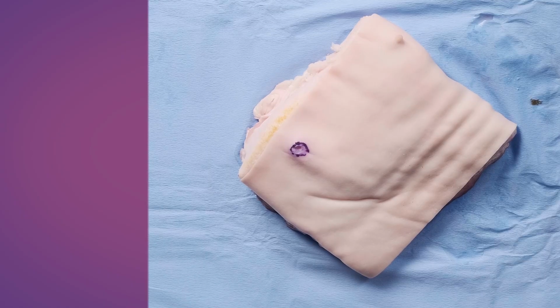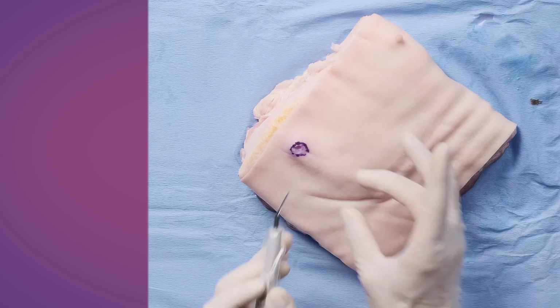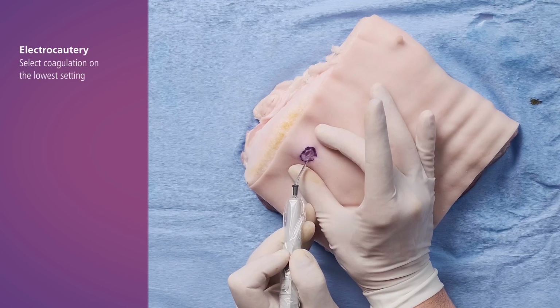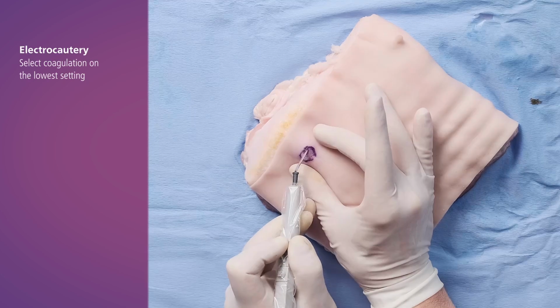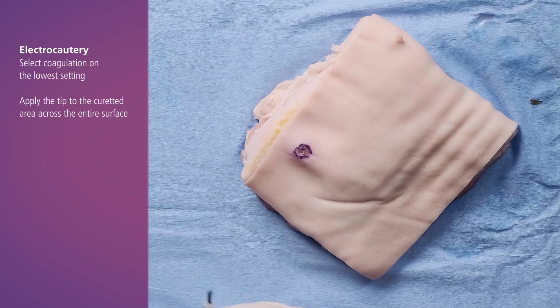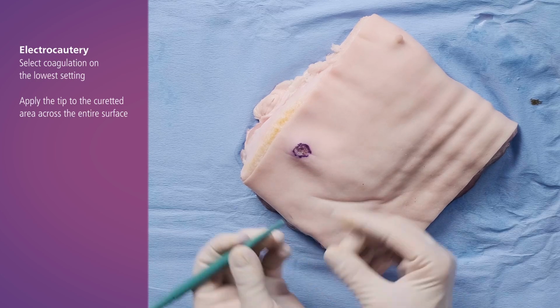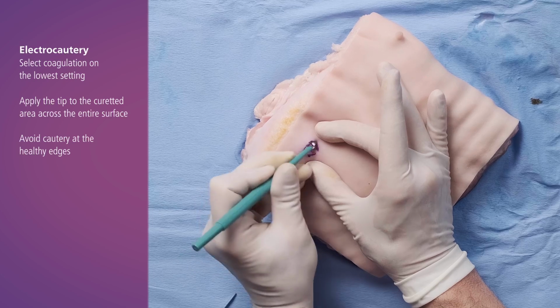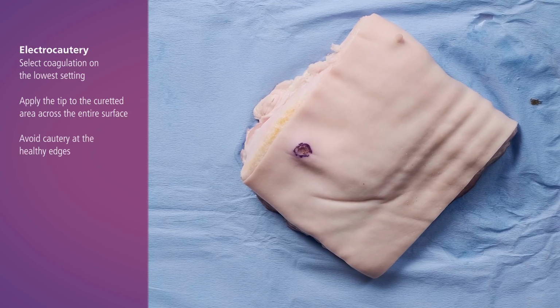Once curettage is complete, hemostasis is achieved using electrocautery. Select coagulation with the lowest setting that can achieve hemostasis. Apply the tip to the curetted area across the entire surface, and avoid using cautery on healthy edges, as this may increase scarring and delay healing.